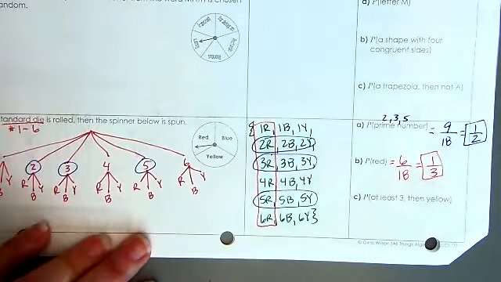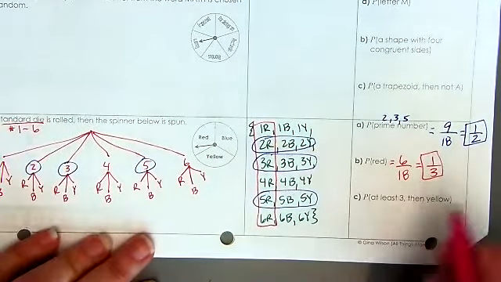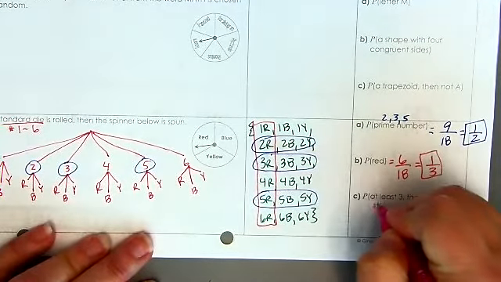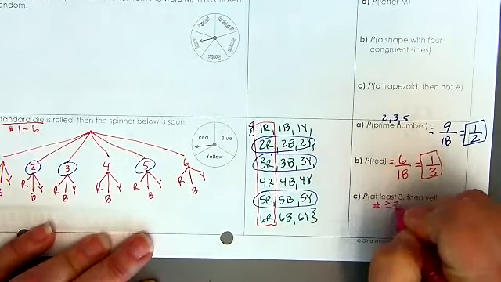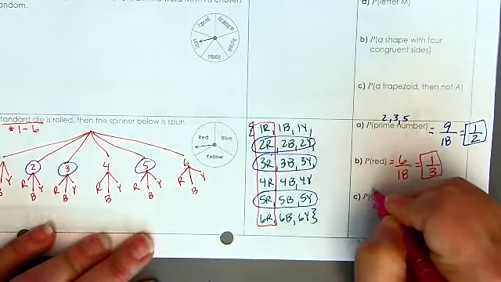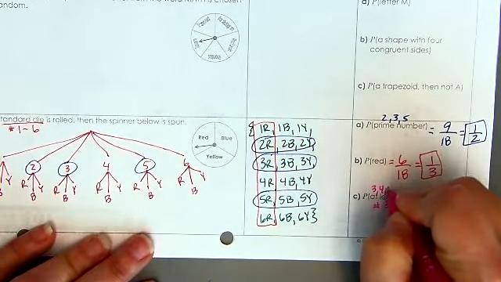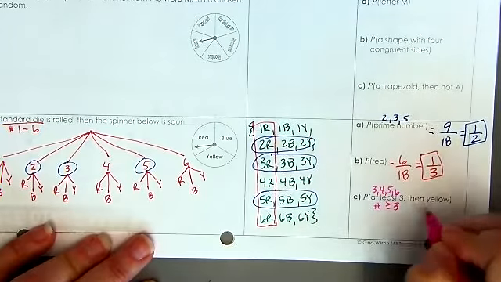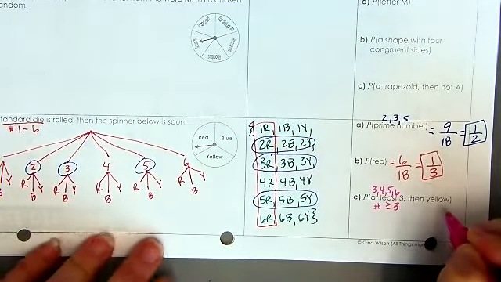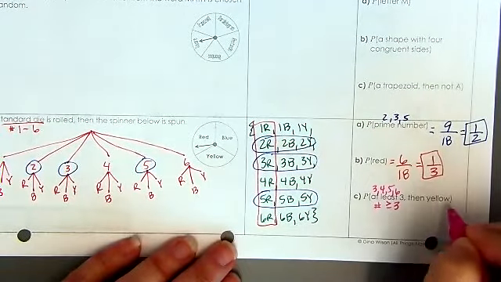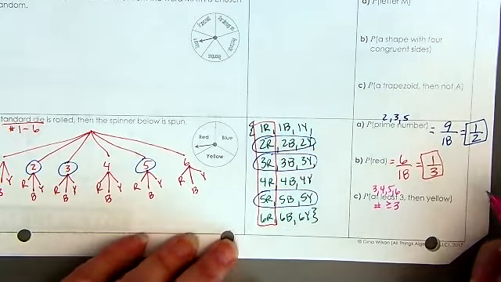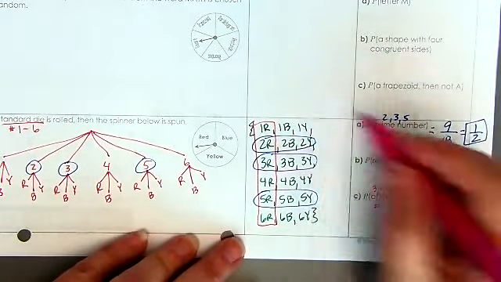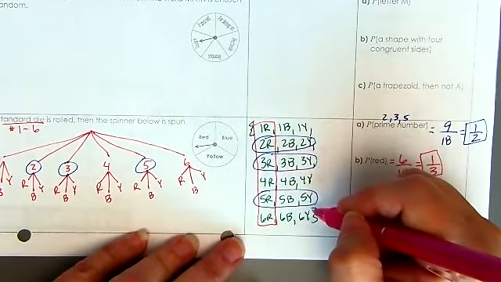And now we want at least 3. That means a number that is greater than or equal to 3, which is 3, 4, 5, or 6, then yellow. So it's got to have one of these numbers first and then yellow. I've got to look at the yellow column.